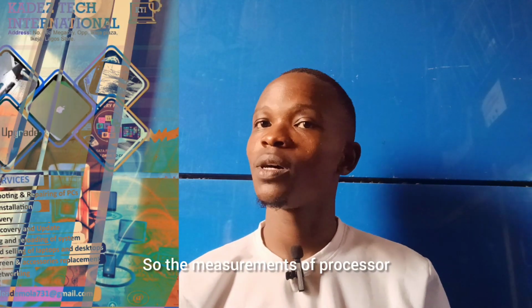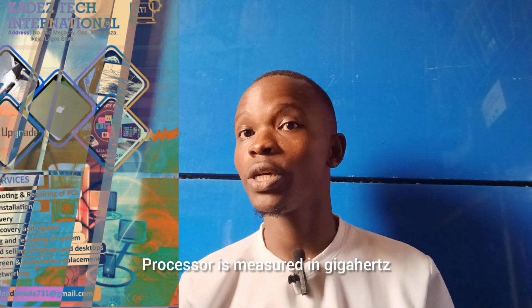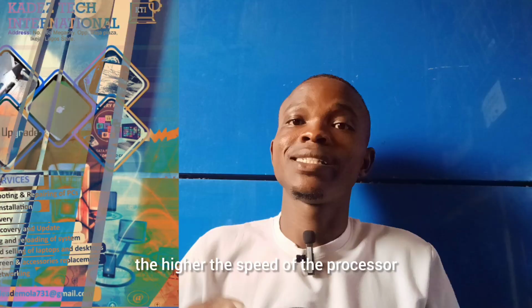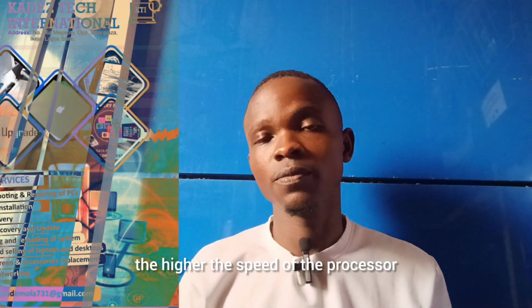The measurement of processor is in gigahertz. And the higher the gigahertz, the higher the speed of the processor.